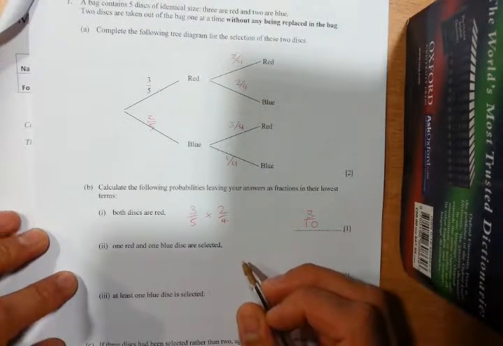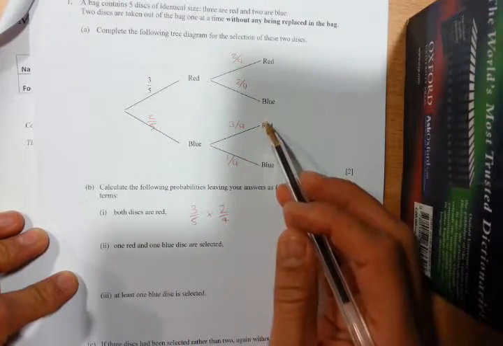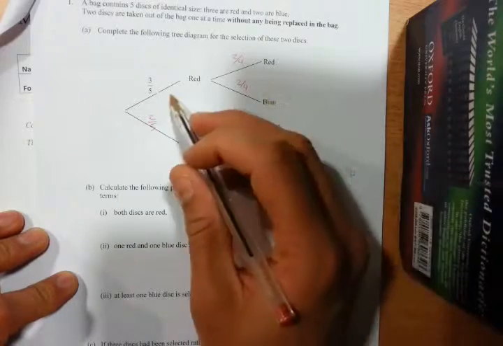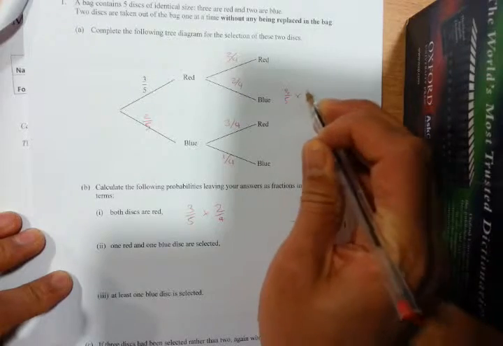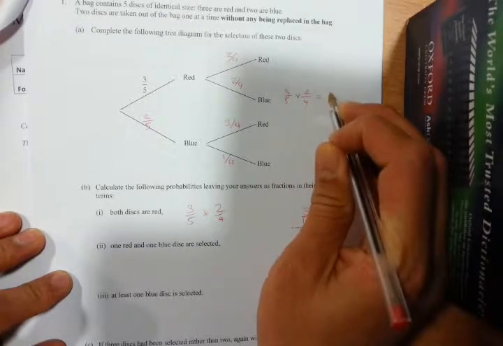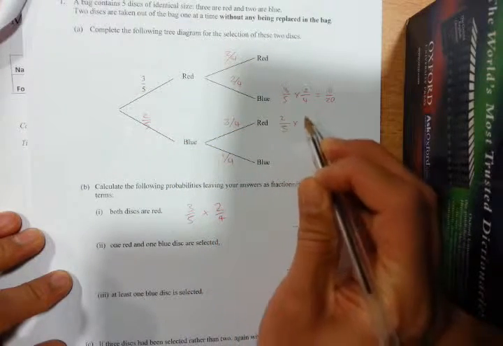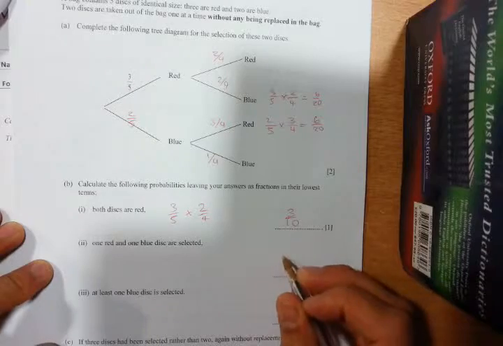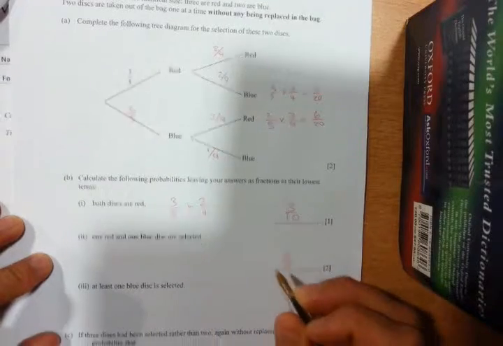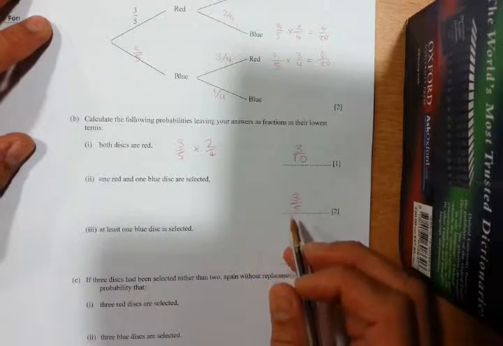For 1 red and 1 blue, obviously the first one can be red and the second one can be blue, or the first one can be blue and the second one can be red. Watch out, because there's 2 different ways of doing it. So red times blue is 3 times 2 over 5 times 4, which is, again, 6/20, 3/10. And it's the same calculation again, because the numbers on the top have just changed places and the numbers on the bottom haven't changed. So it's 6/20 plus 6/20, which comes out as 3/5. Any equivalent fraction is fine, 6/10 or 12/20.